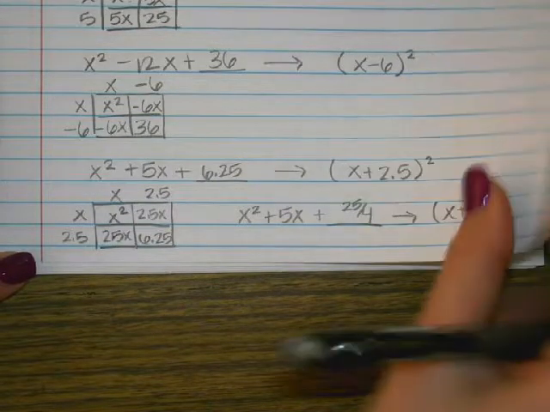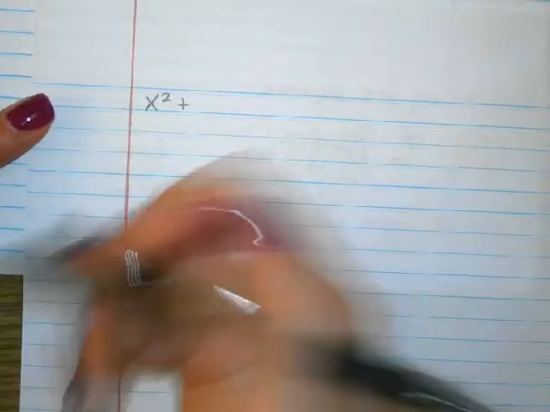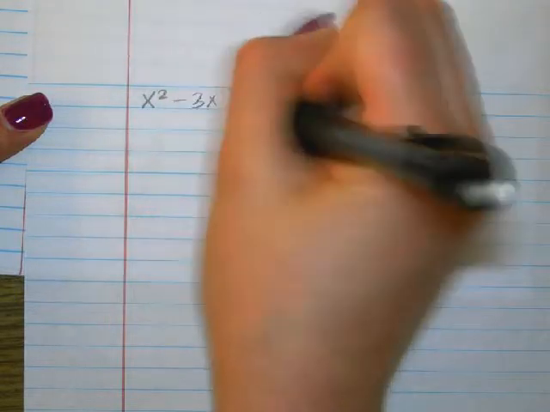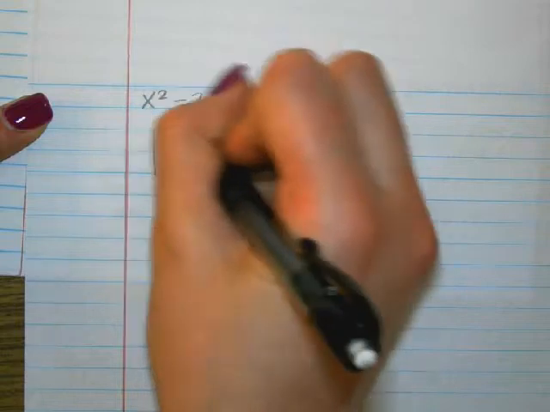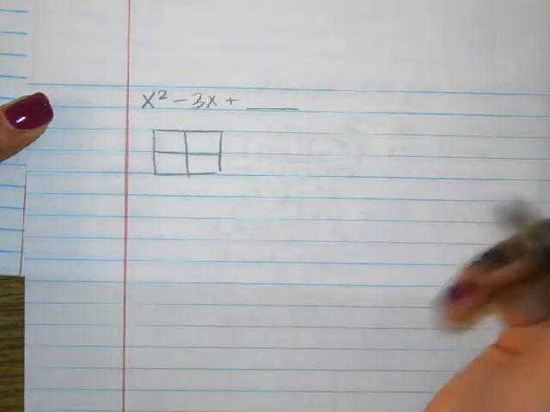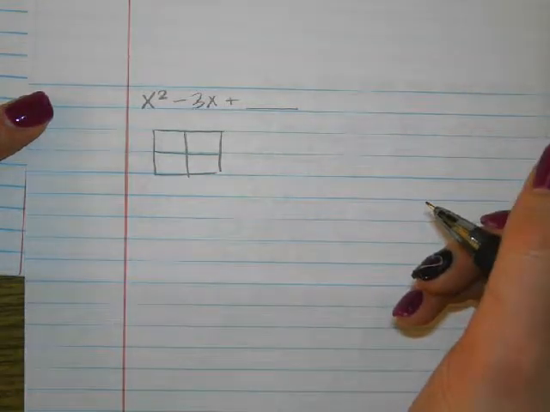Okay, let's do one more odd one, and then I'll show you the context we're going to use this in. So it will make the problems a little bit more difficult, but not too bad. We're actually going to do negative. So we're going to do x squared minus 3x. So what do we have?